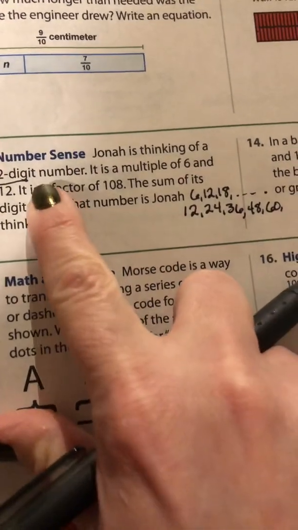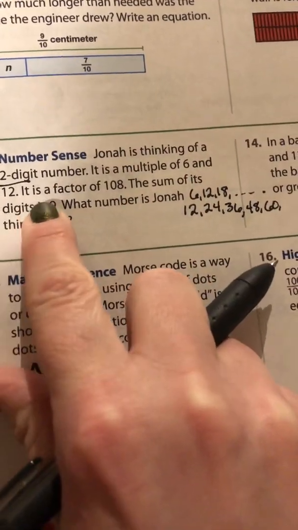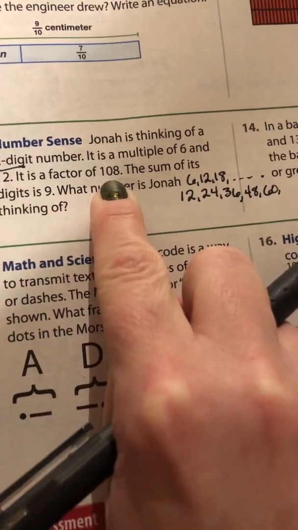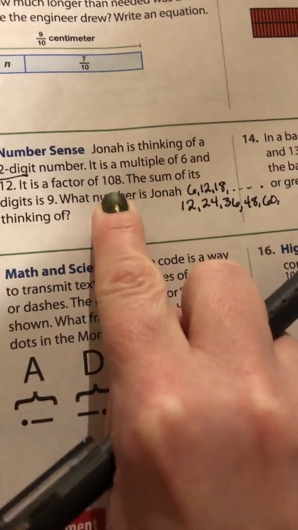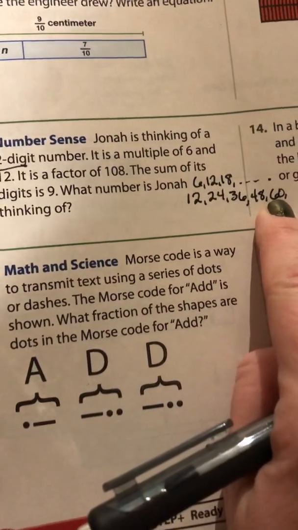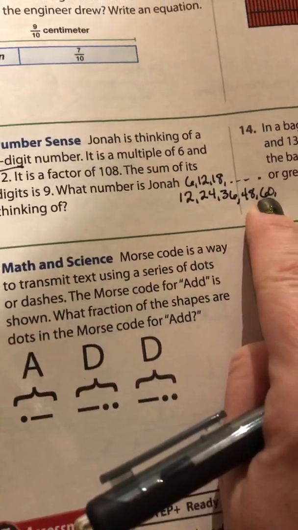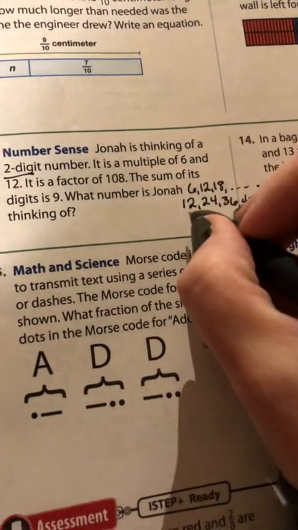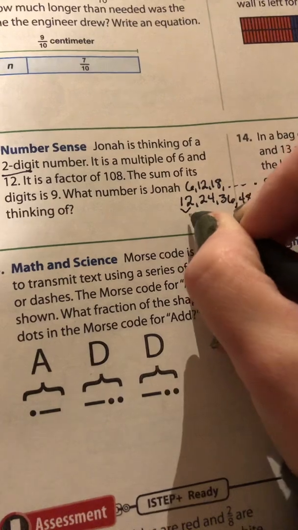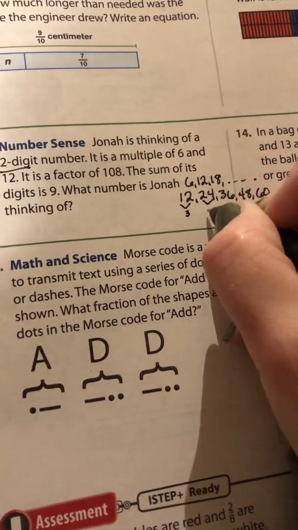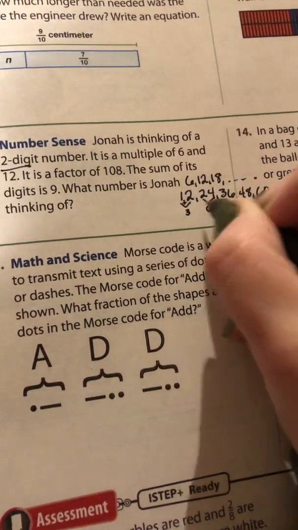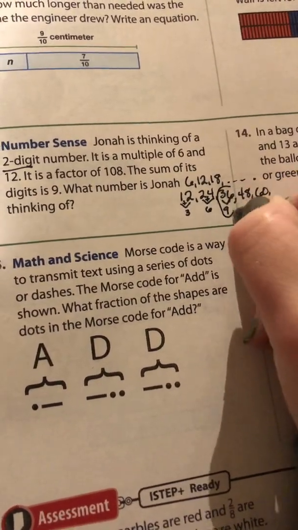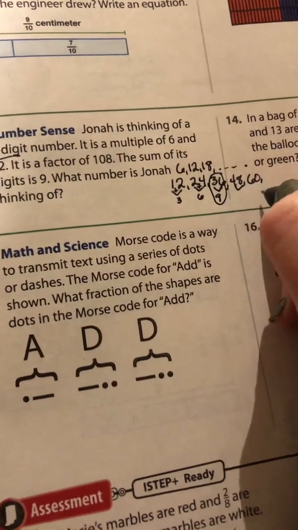Okay. It is a multiple of 6. It is a factor of 108. So if I multiply one of these numbers times something, I'm going to get 108. The sum of its digits is 9. Let's see here. The sum of its digits is 9. Well, this is 3. This is 6. So that means if I add those two up, this is 9. Could it be this? Maybe.